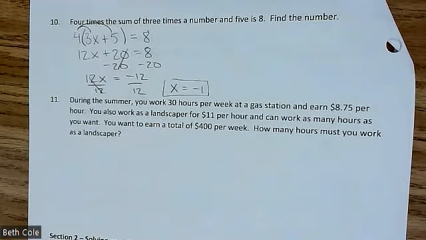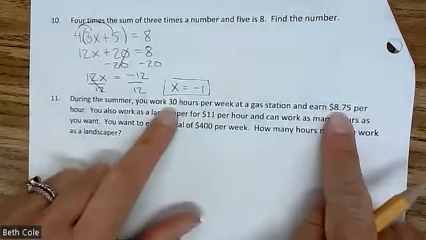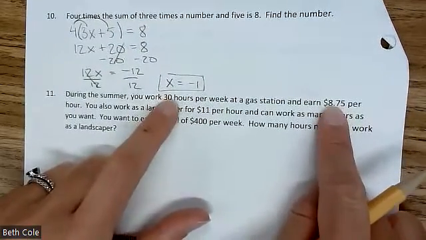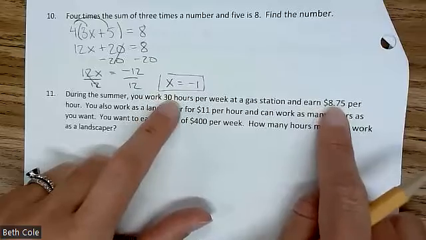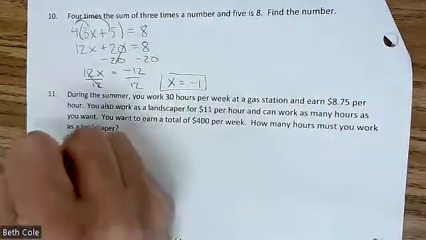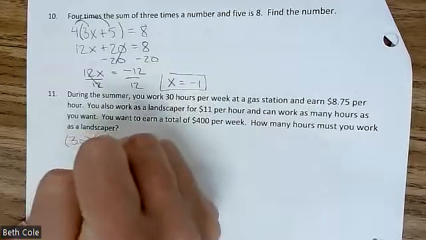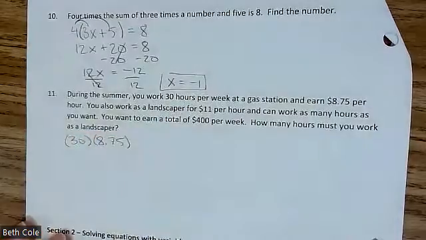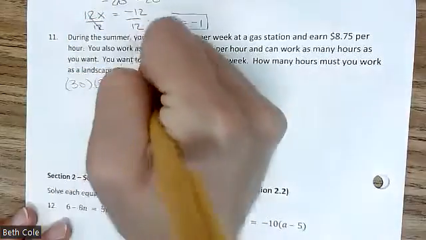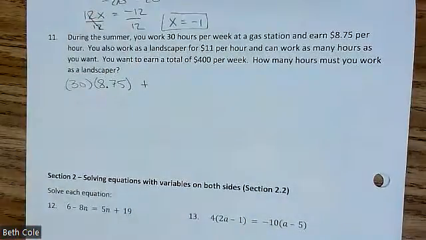So let's do the other word problem there. During the summer, you work 30 hours per week at a gas station. You earn $8.75 per hour. This is obviously not really updated. But what would you want to do with those two numbers? If you work this many hours and make this much per hour, what would you do with those two numbers? 30 times 8.75. Yeah, good. I'll type that in the calculator for us. I don't know what that one is off the top of my head. Now, plus, because that's what you make at the gas station.